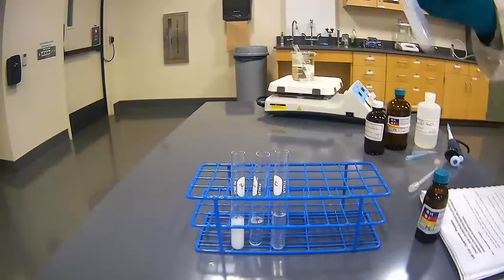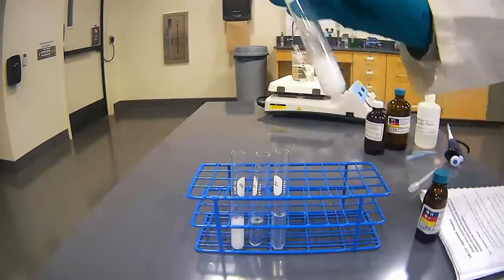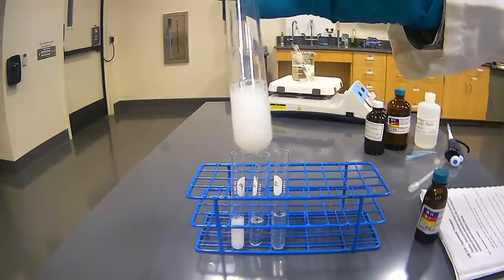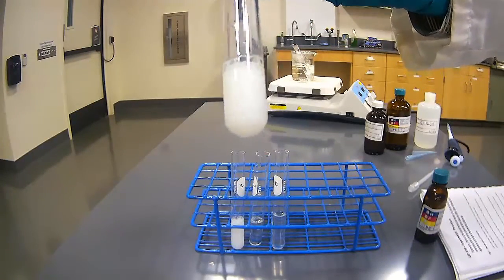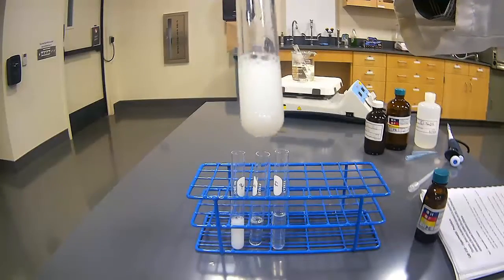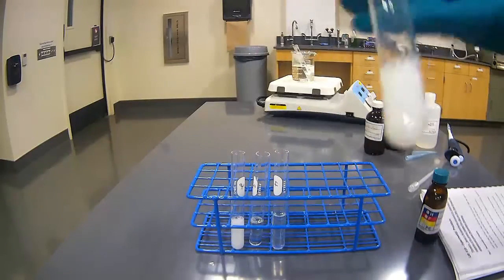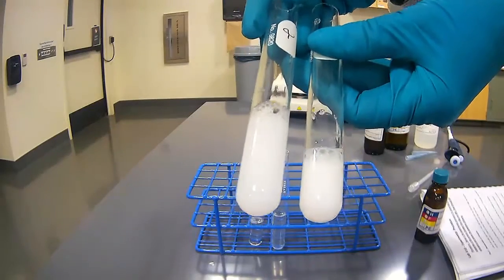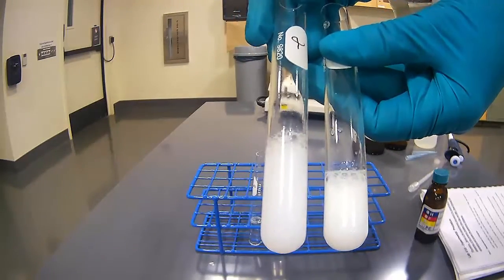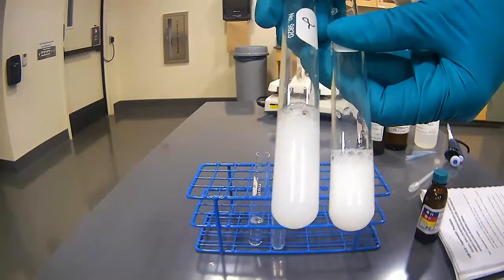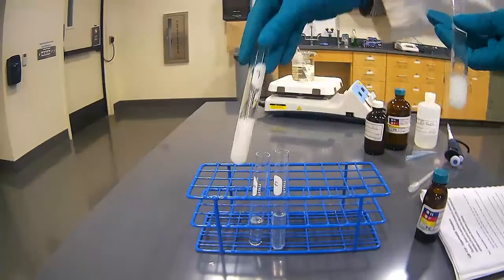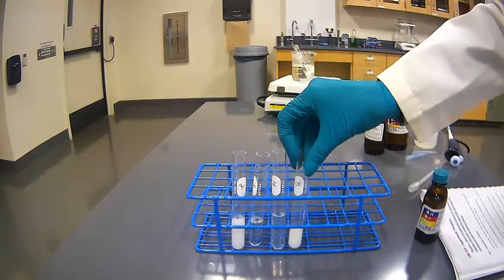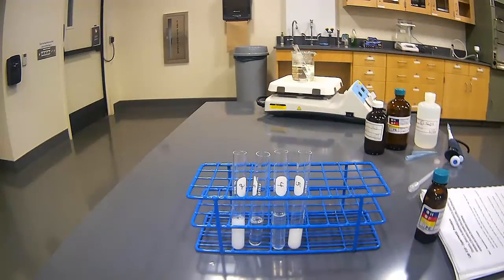Shake it up a little. And what do you see? Again, it's a white precipitate, similar to what we saw with test tube number 2. If we look at test tube 2 versus test tube 1, we're seeing a similar white precipitate. I'm not observing any gas coming out as we did in test tube number 4.